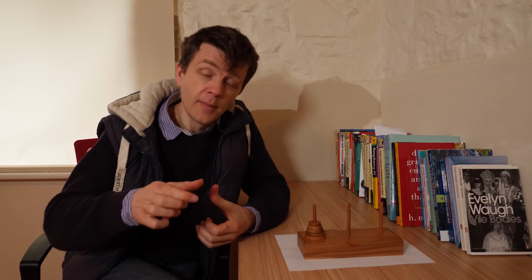Let's call them A, B, and C. And we want to move n disks from A to C. Now, the way we're doing that is we're moving n-1 disks from A to B. So we're moving all but the last disk from A to B. We're then moving that last disk n from A to C, and then we're moving those n-1 disks from B to C. And that's how we can generalize what we've been doing in those specific examples.